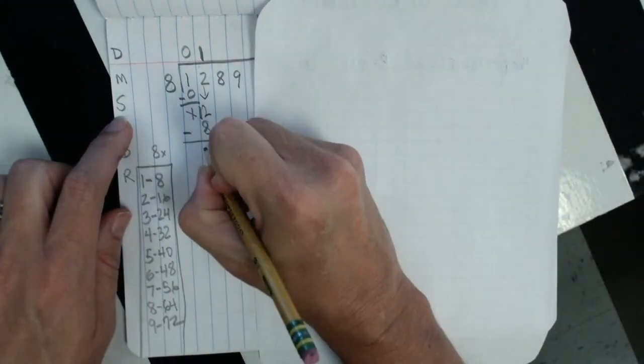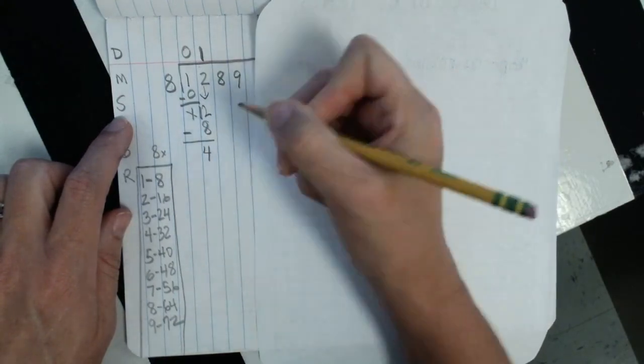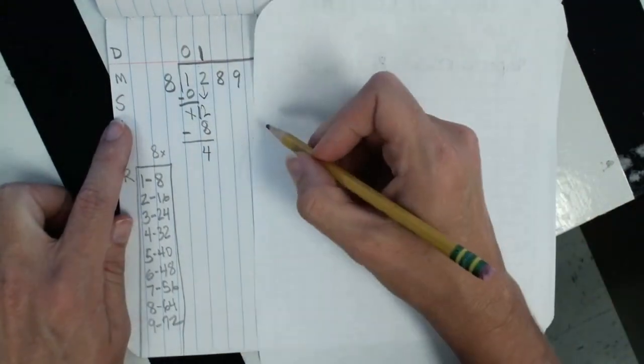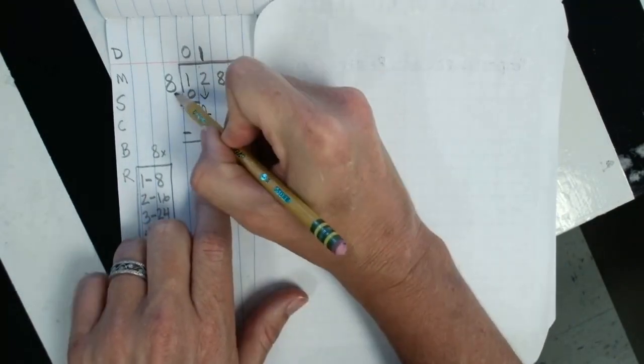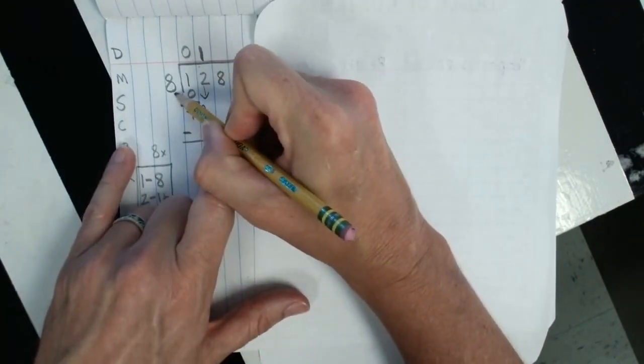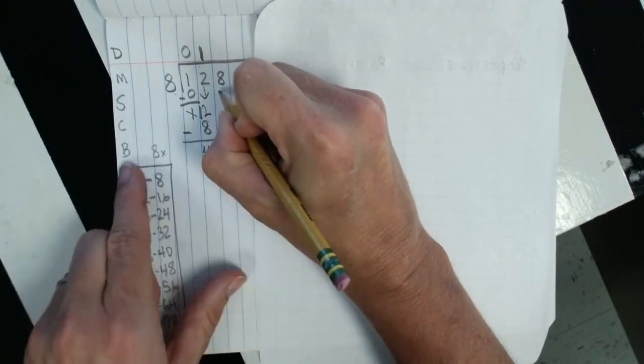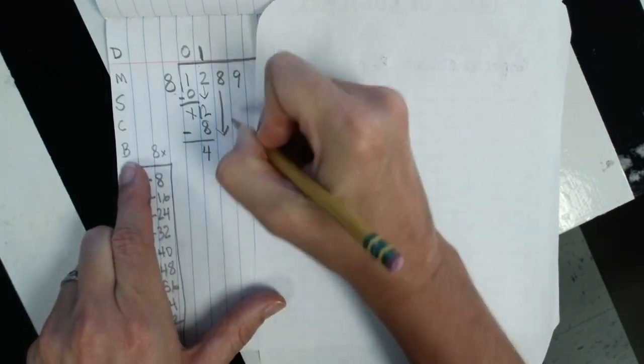1, 2, 3, 4, 5, 6, 7, 8. Yeah, 4. Okay. I'm not very good at my subtraction facts. I use a lot of my fingers. That's all right. I get there. 4 is less than our divisor. Annoying cousin says, check that, please. And it is. So that means we can move on to brother's job, which is bringing down the next digit.